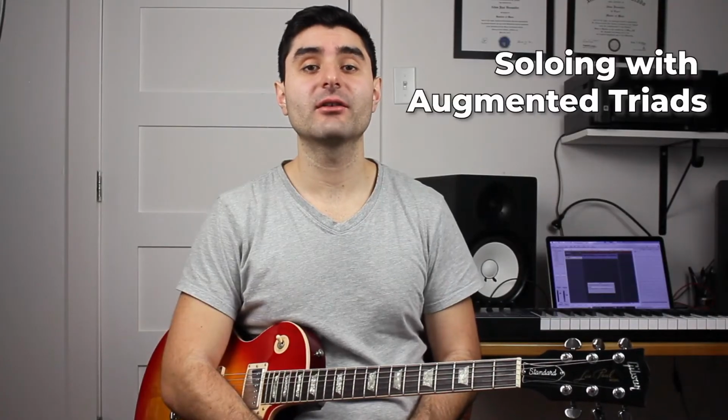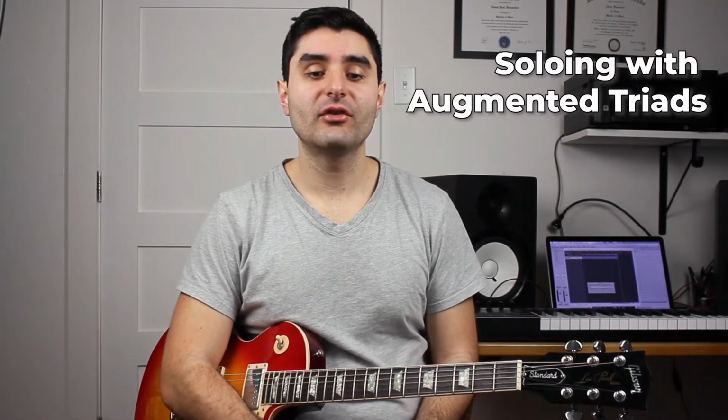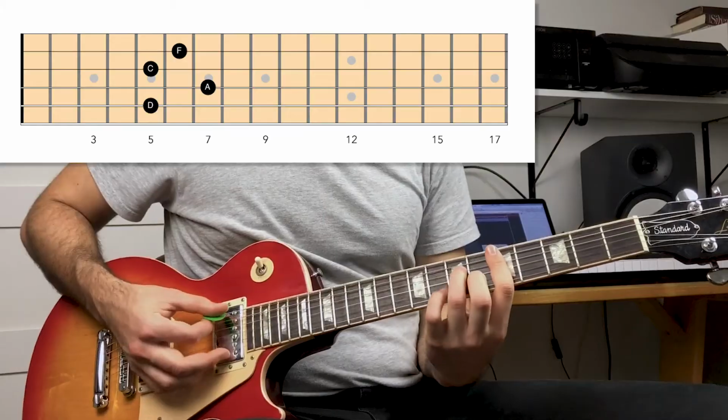And finally, let's talk about soloing over the augmented triad. So a lot of times, you're not going to see augmented chords written into the chord progression of a song. A lot of times, you have to understand the function of that augmented triad, and you have to be able to basically substitute it in at your discretion. So if you were playing over this chord progression, D minor to G major to C, you might actually just throw in that augmented chord yourself.